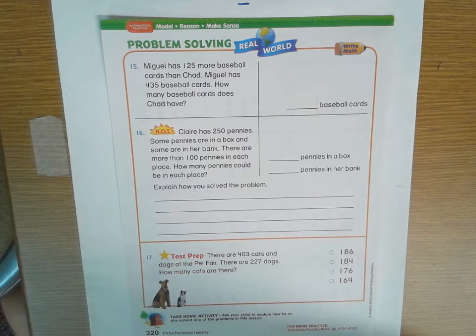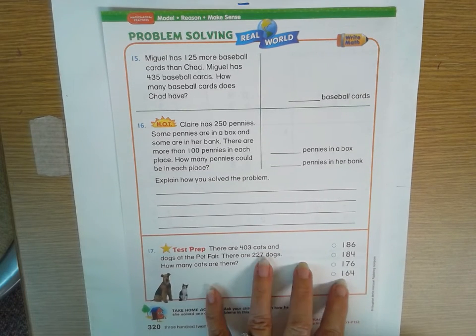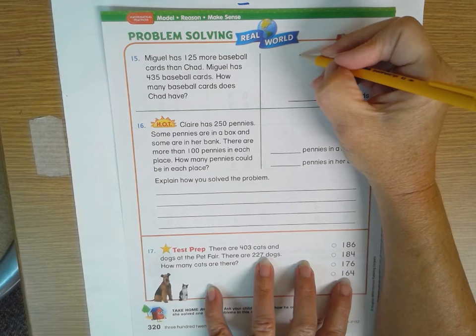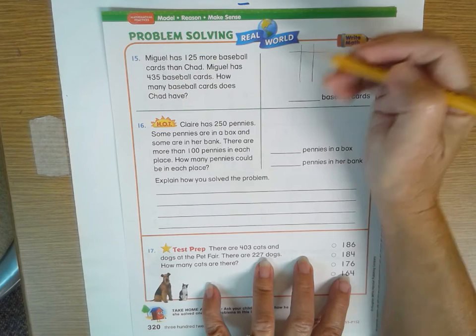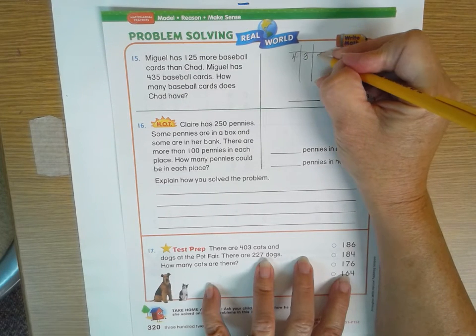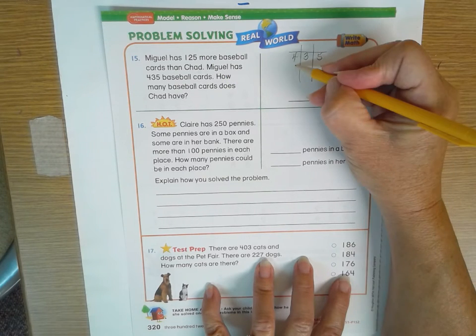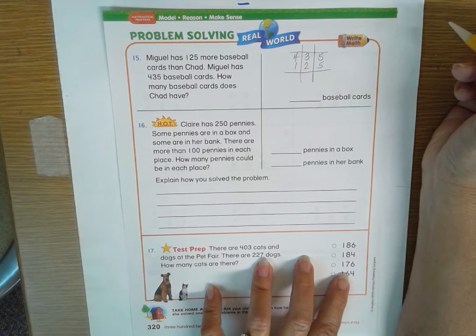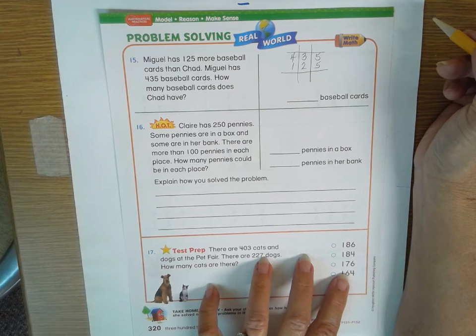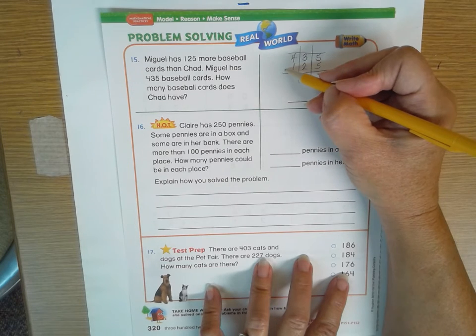So we know Miguel's number, and we know that Miguel has 125 more than Chad. So let's make an H. So we know Miguel's number, 435, and he has 125 more than Chad does. So Chad's number is smaller. So if we want to figure out Chad's number, will you add or subtract there? Because Chad's number needs to be smaller. So put either a plus sign or a minus sign here, and then do the work. Put your answer here.